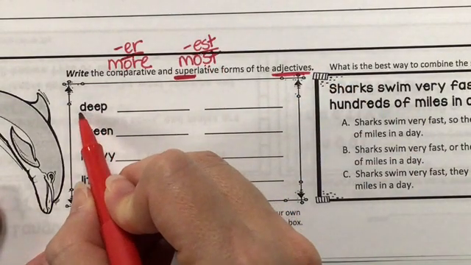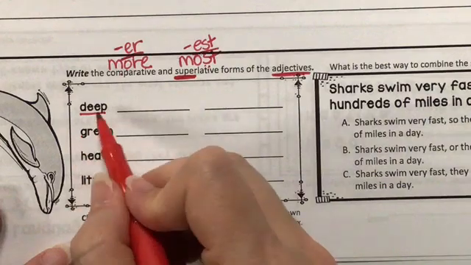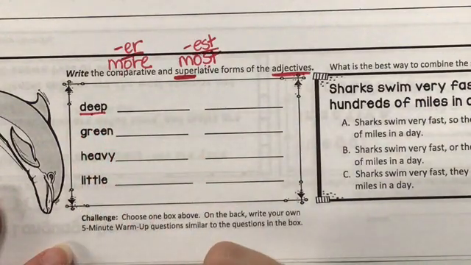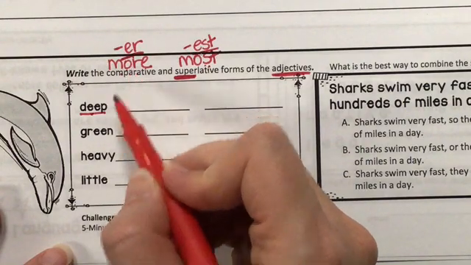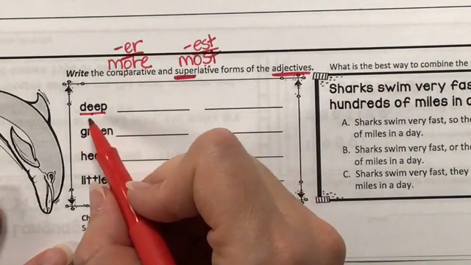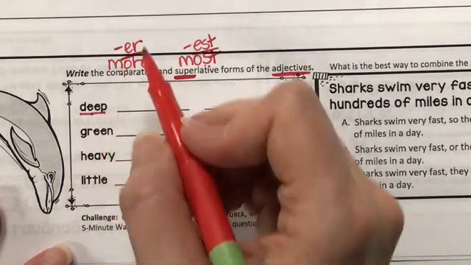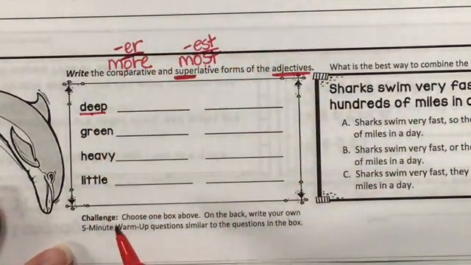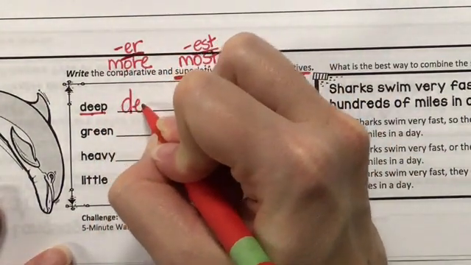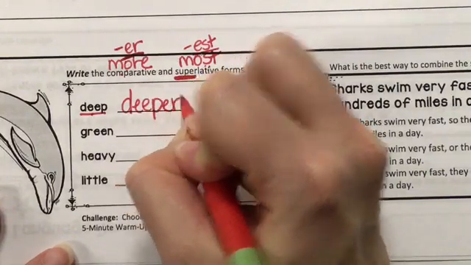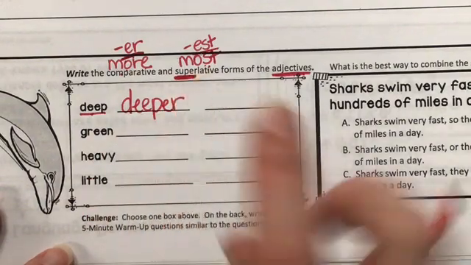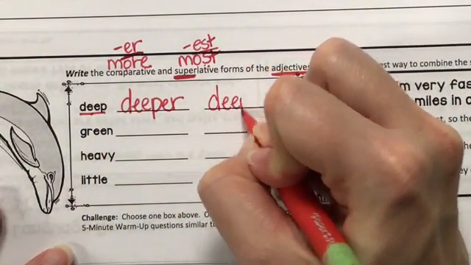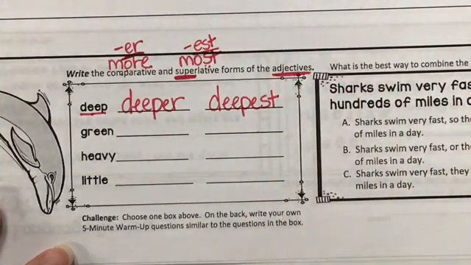So looking at the word deep, the adjective deep, when we're describing a noun with the word deep, and we want to say that it's more than something else. So for an example, this side of the pool is deeper than the other side. We would add ER to the end to make it comparative. Okay, to make it superlative, we would say deepest. This is the deepest side of the pool.